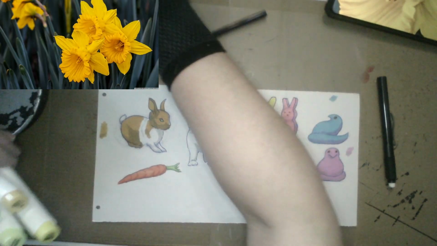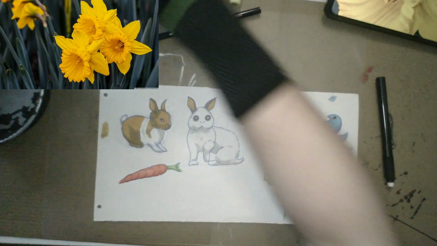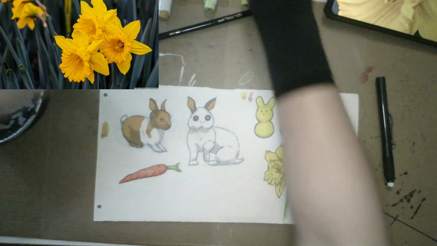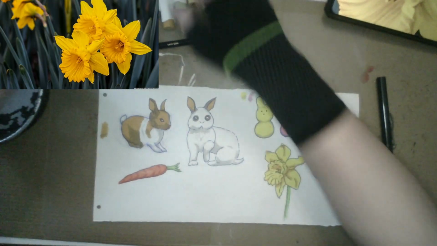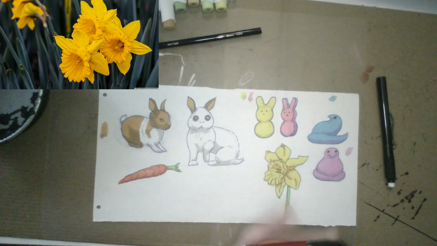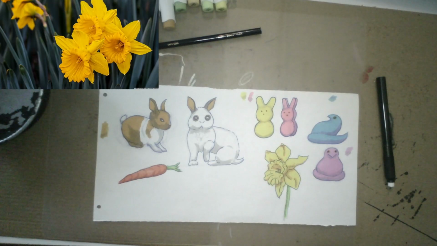Okay. So moving on. Trying to line everything up so it doesn't fall on the floor. Moving on to the next reference. I think while we're working on flowers anyway, whoops.